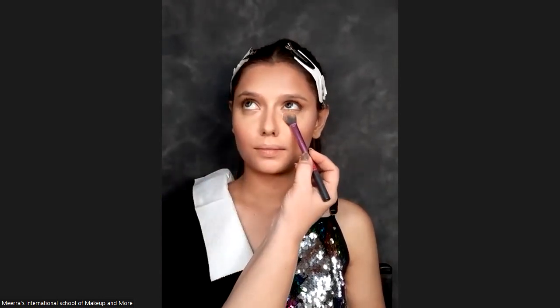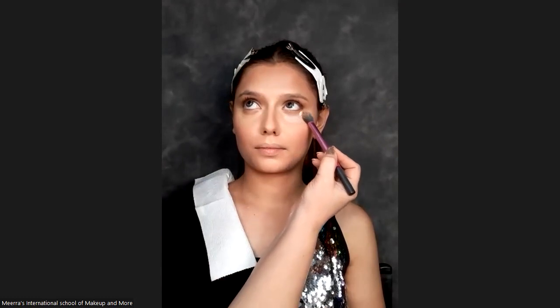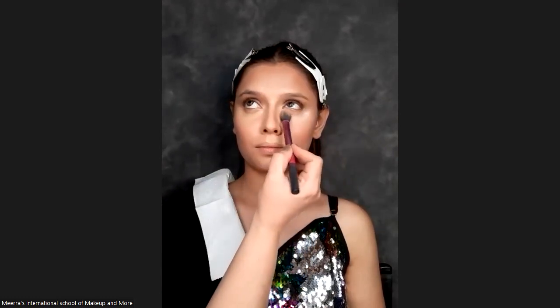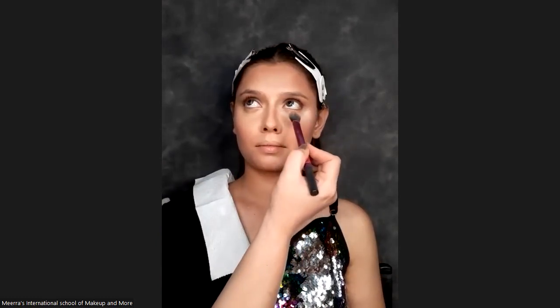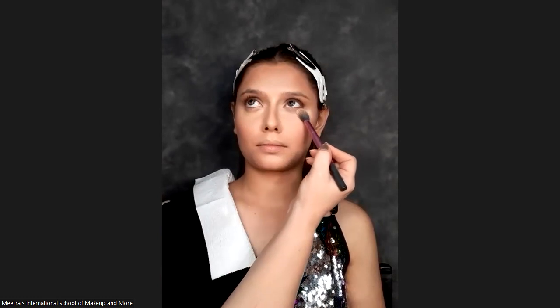Now I start with the PL powder, which is from Krylon. It's a transparent powder to start my eye makeup. And just put a little bit more excess powder under the eyes, to prevent from any fallouts.